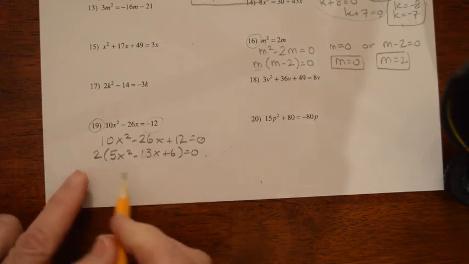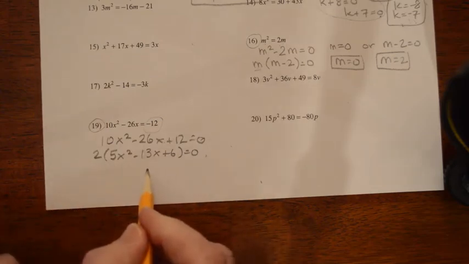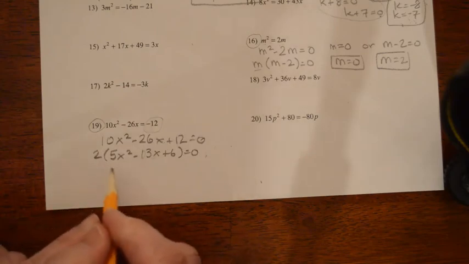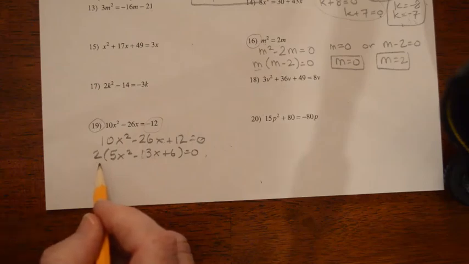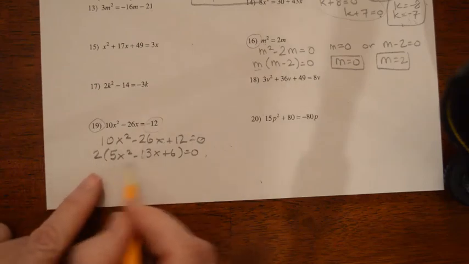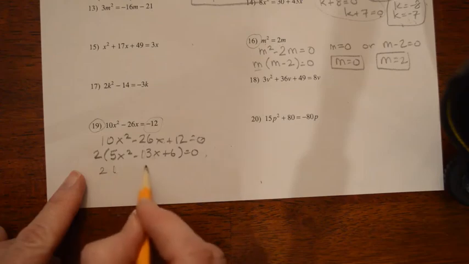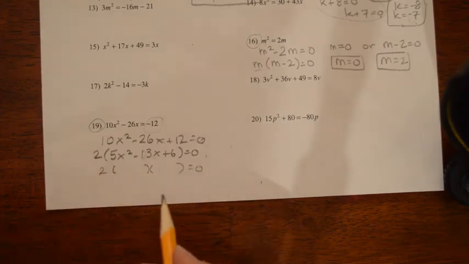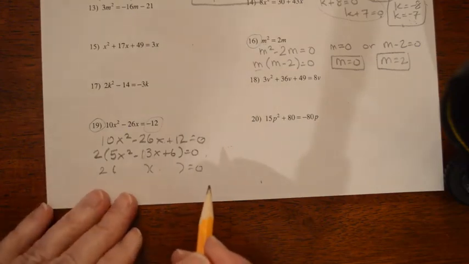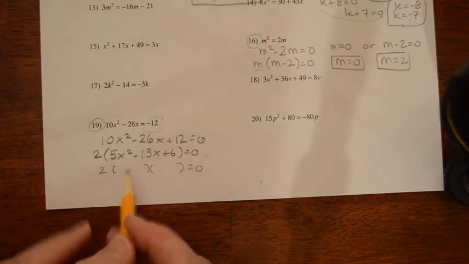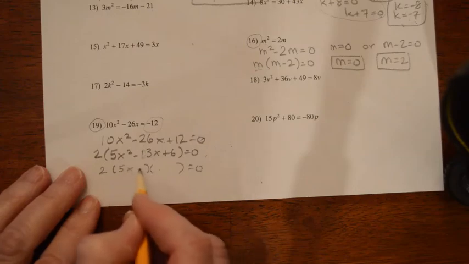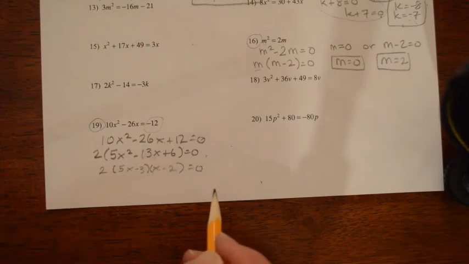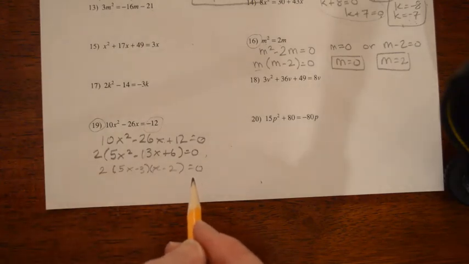And then you could just factor this normally. I don't particularly love this method, although I understand why you're doing it. And here's why. Sometimes people get confused at the end. Let's say whatever we factor this into, we've got 2 times something equals 0. First of all, it's 3 things that are being multiplied together. So sometimes that freaks people out a little bit. Second of all, let's say, again, I'm just going to totally make this up, 5x minus 3 and x minus 2. I don't know if that's it or not.